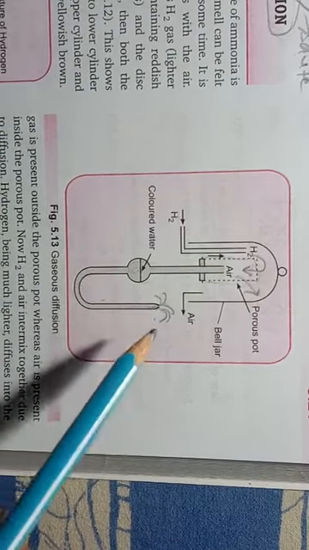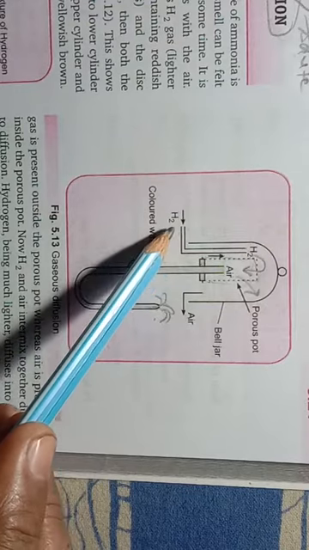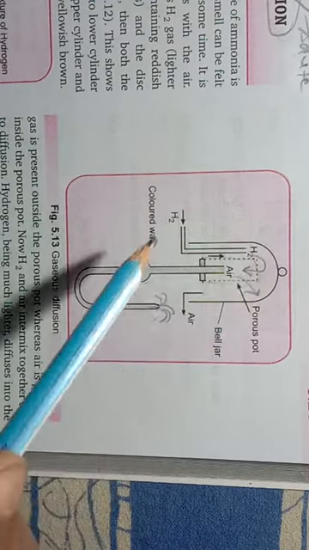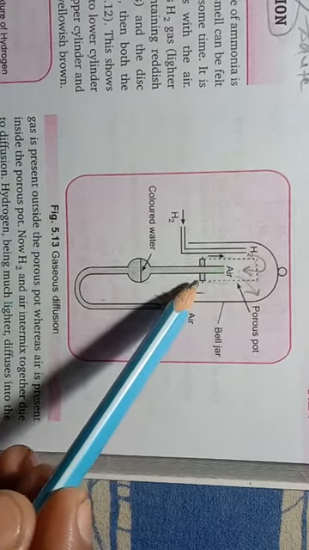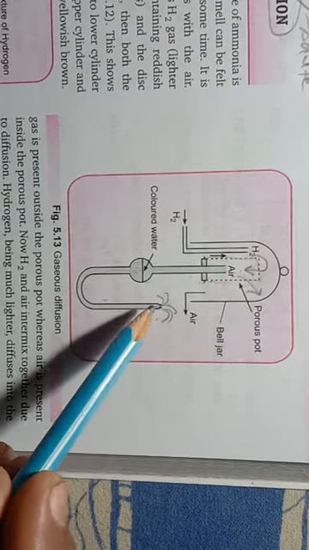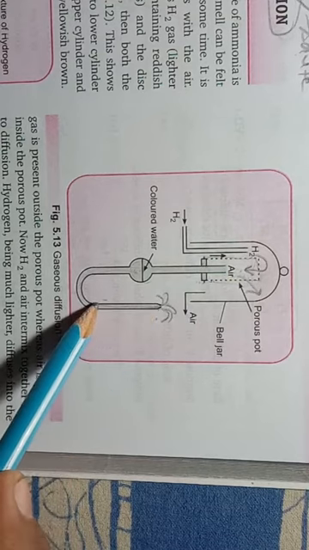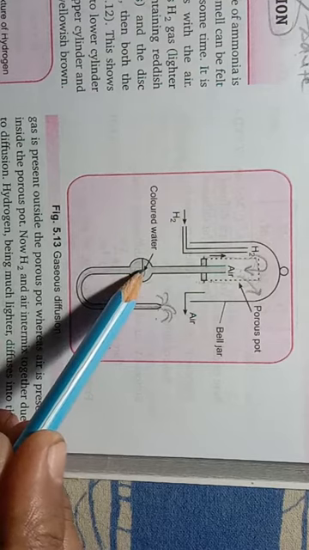Okay, now when you stop sending hydrogen gas inside, the pressure inside the porous pot will get lowered, and that is why the colored water which is present here will come again to this part.